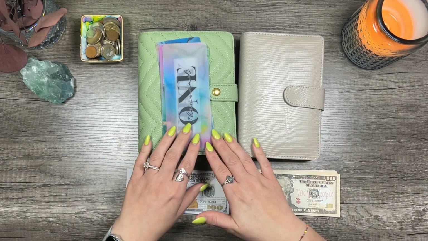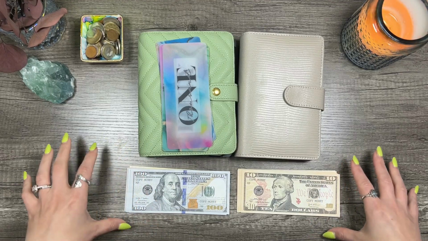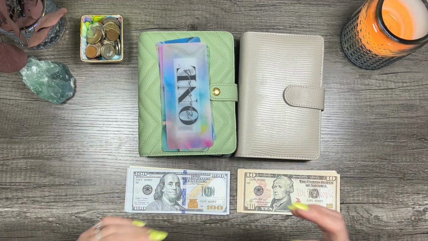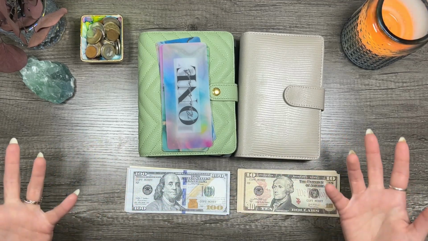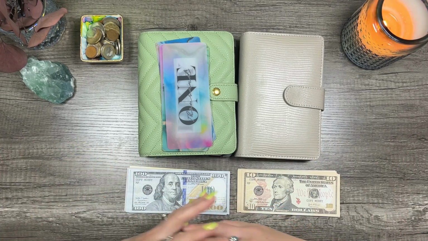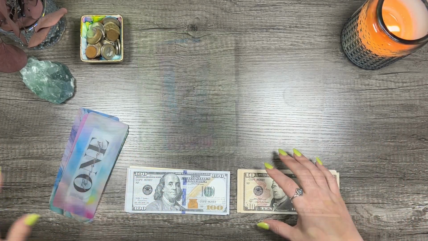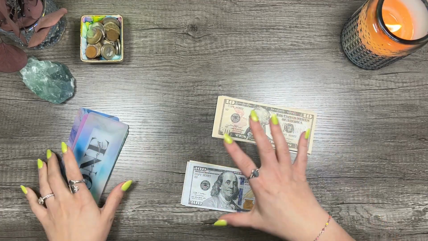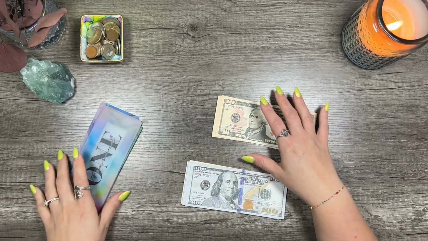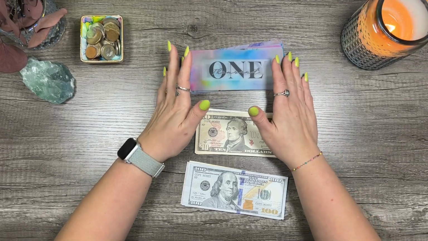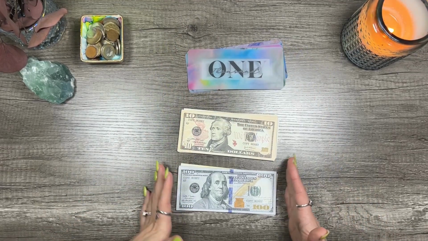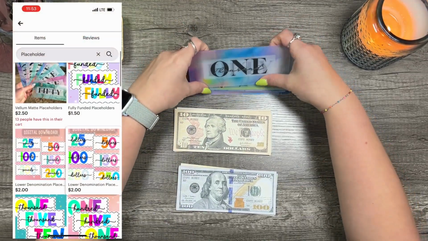Prop money and placeholders make it super easy for you to track your money while it's in a safe place and possibly gaining interest if you have a checking or a high yield savings account that accrues interest over time. Now I just thought that I would show you the different prop money and placeholders and things that I use. So on my Etsy shop, and I'll pull it up right now, I have this available.